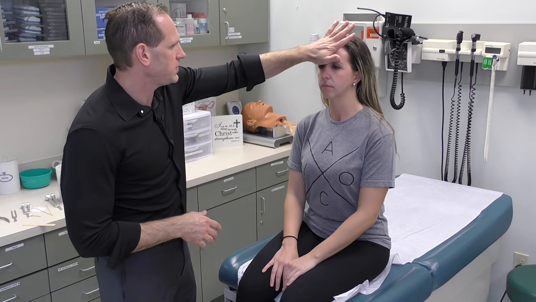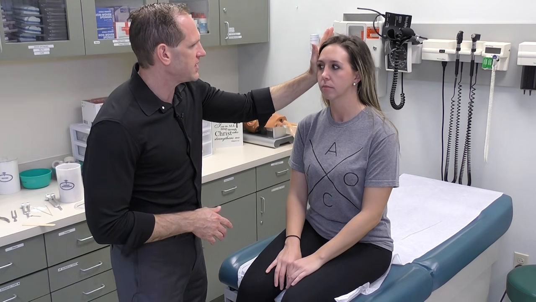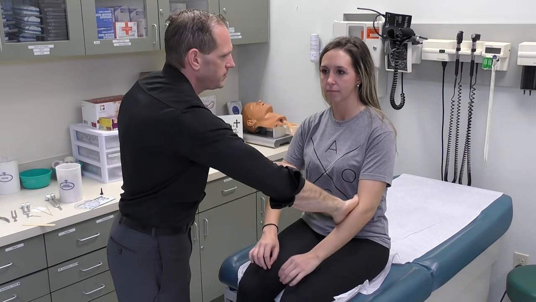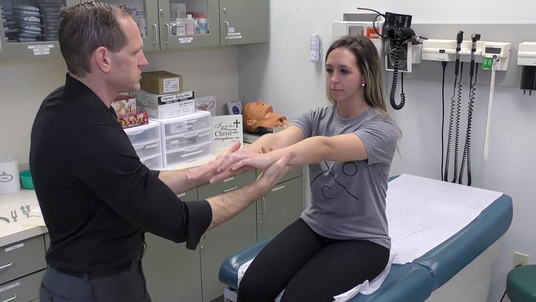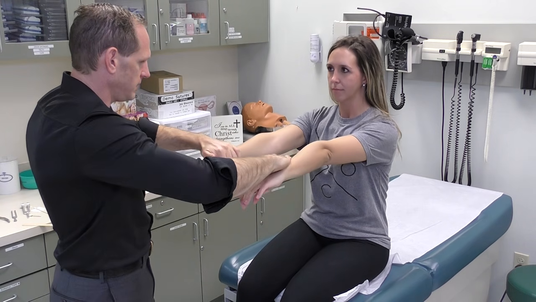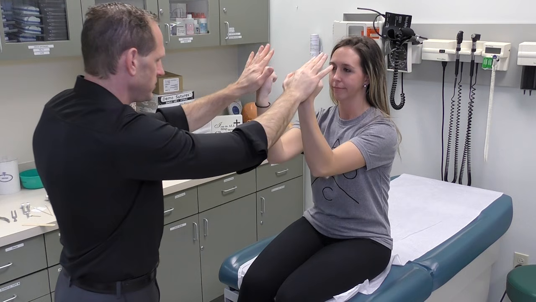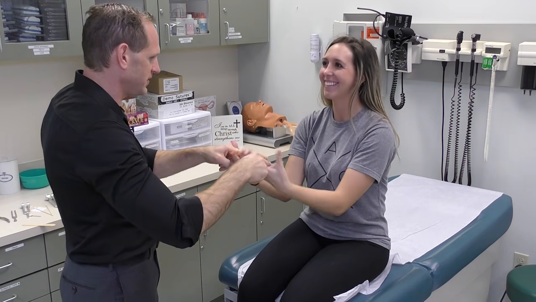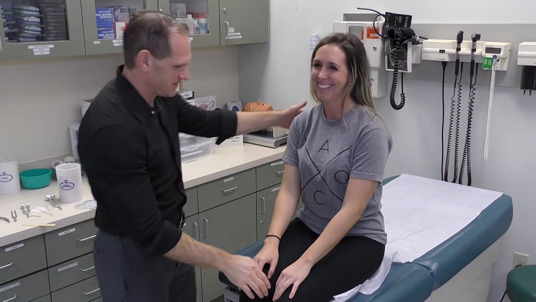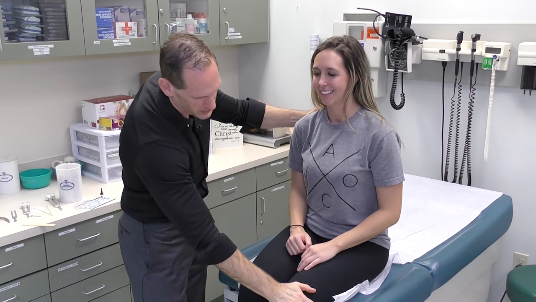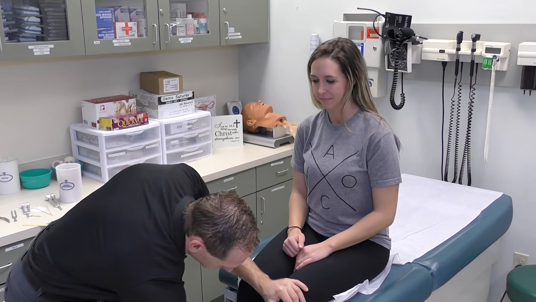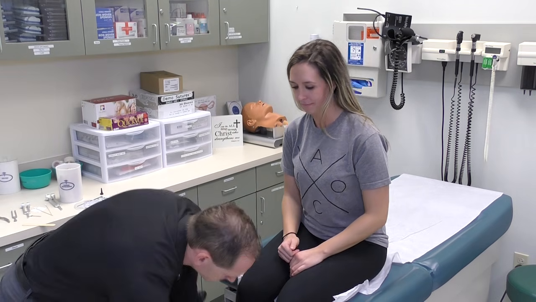So press forward, pull back, turn your head to the side, shrug your shoulders, push your arms out, pull them in, hold your arms out straight, push down, push to the side, and in. Make a fist, push your hands out, pull in, squeeze my fingers, and let go. Okay. Pull up, push out, pull in, push out, pull in, and pull your toes up. All right, so we've done just a general brief strength exam.